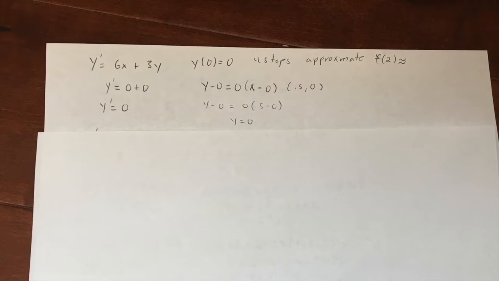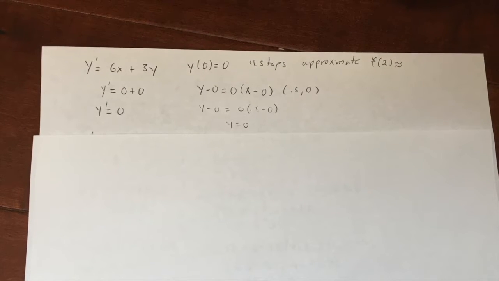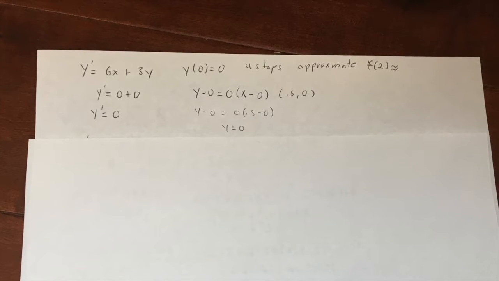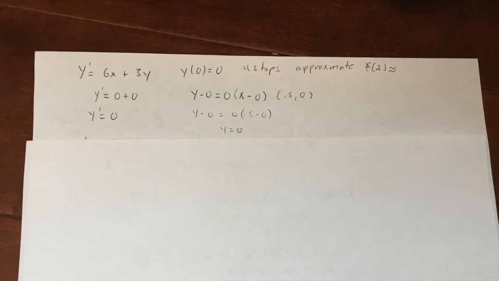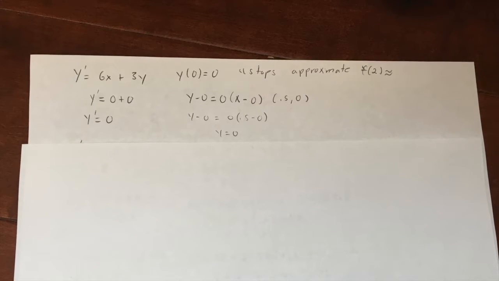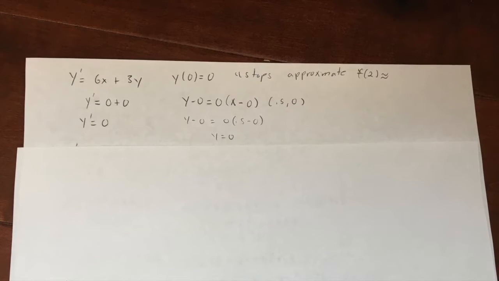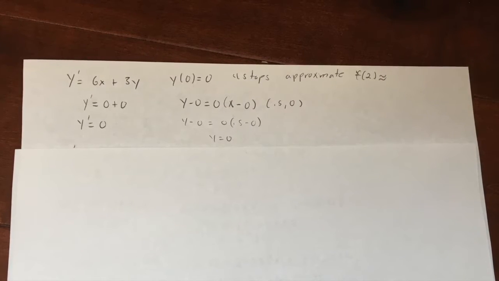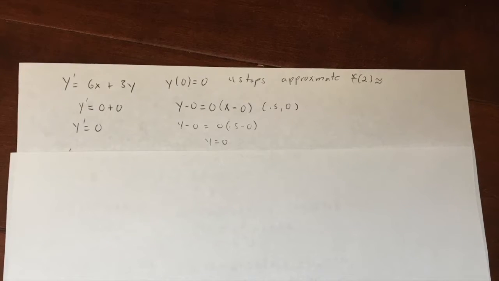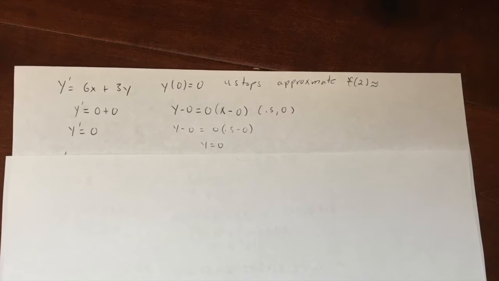Now we need to find the point slope form of the first step. Since we need to find it in 4 steps, we're going to divide 2 by 4. So when we divide that by 4, we get 0.5. So that's what our first x value is going to be. So now we plug it in, y minus 0 equals 0 times x minus 0, which is the point slope form. And then we add in the x value that we need, 0.5. So then it becomes y minus 0 equals 0 times 0.5 minus 0, which ultimately equals 0.